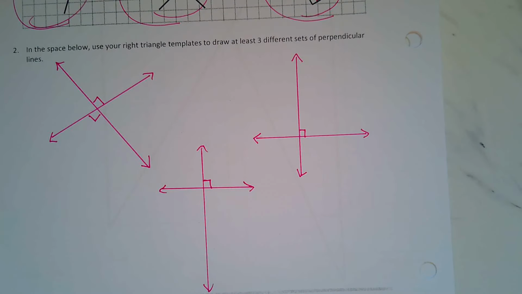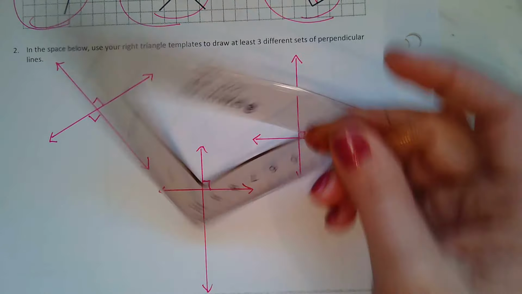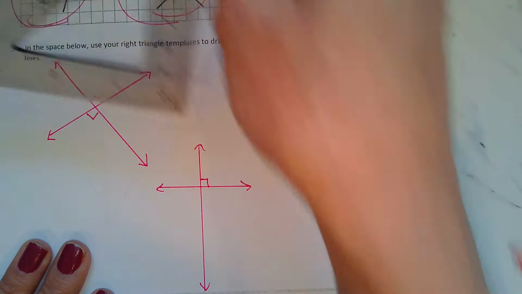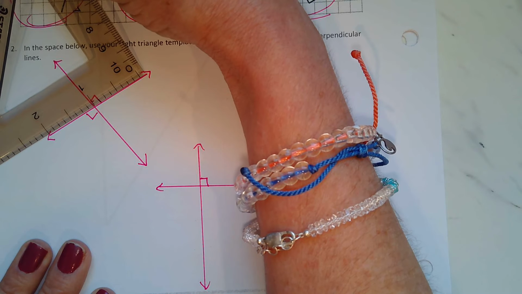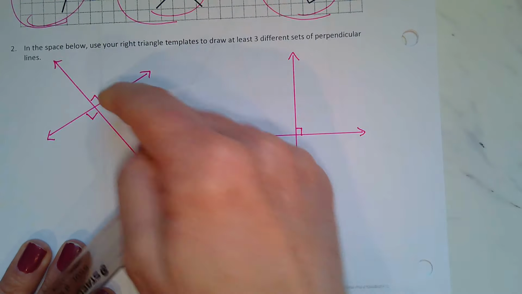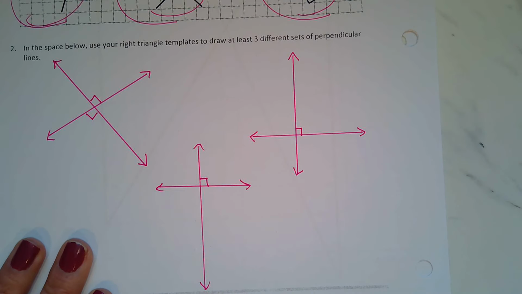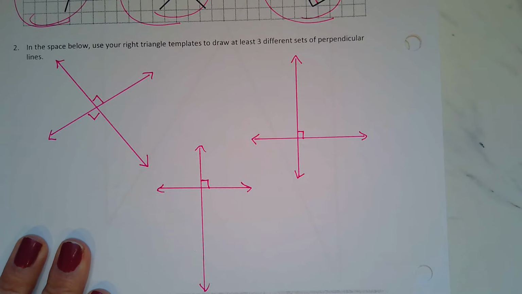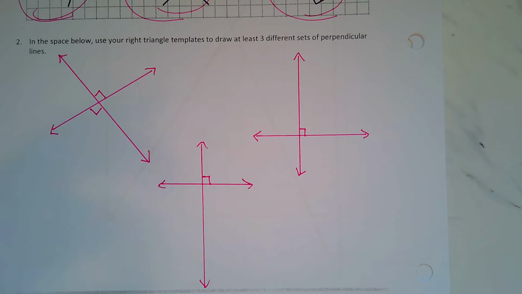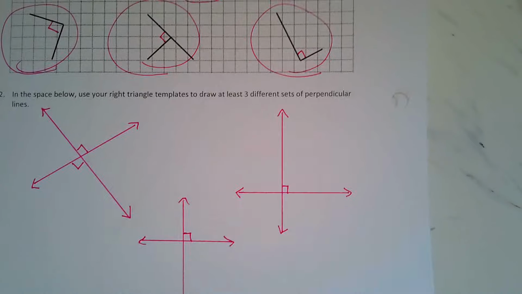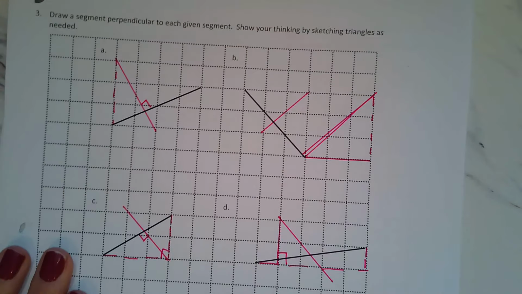Down below, in the space below, use your right triangle templates to draw at least 3 different sets of perpendicular lines. I used my set square to make sure that I was getting perpendicular lines. As long as you have this symbol right here, I have to assume that you know that is a perpendicular line, that you created a 90-degree line. You did the best you could.